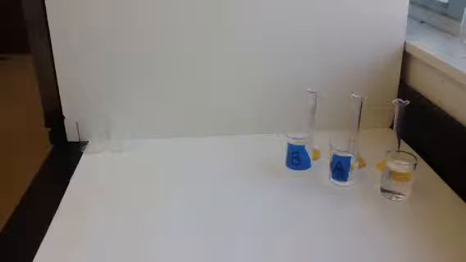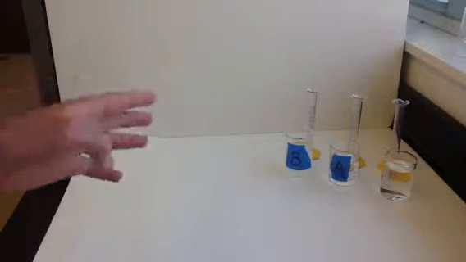This is the iodine clock reaction lab, where we're going to look at how the rate of a reaction is affected by temperature and concentration. Our reaction today is kind of complex, but we'll just say chemical A is reacting with chemical B. When they react together, you'll see a color change.